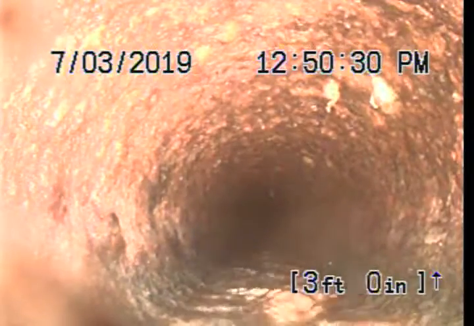So just something that should be thought about is that ultimately this line will need to be replaced, repaired and installed with a newer material. Now, we have a few more feet here, and there's one thing I'm going to point out right about here.